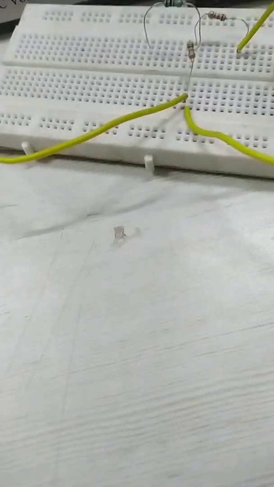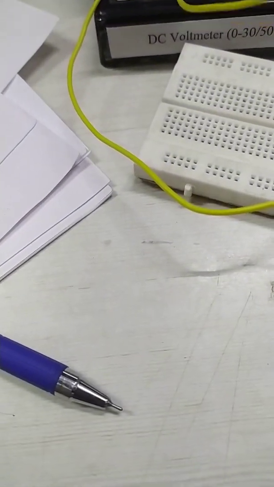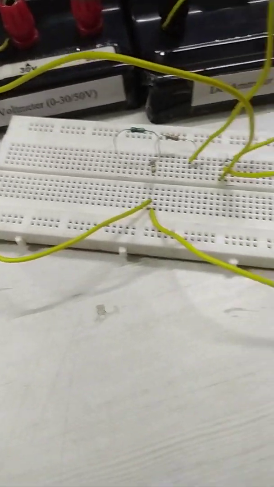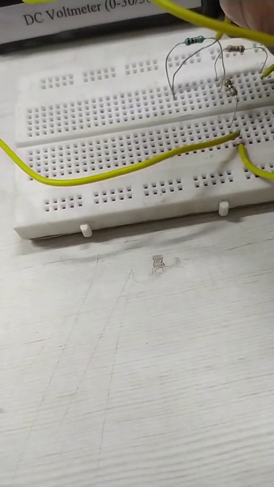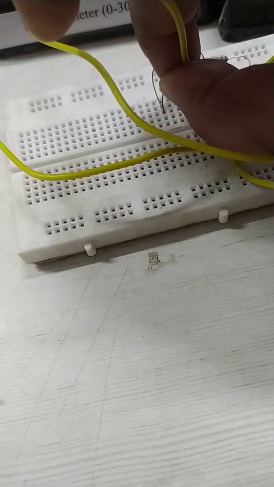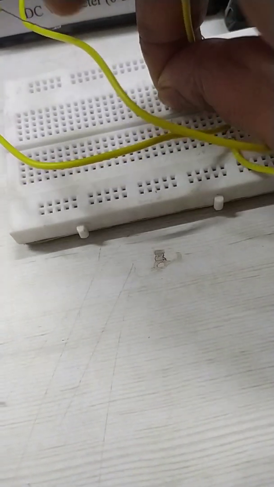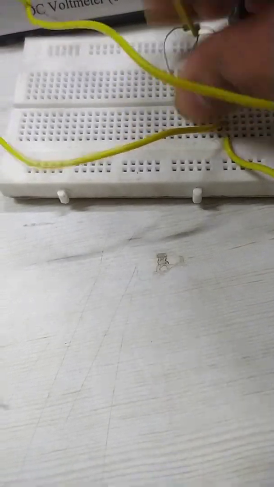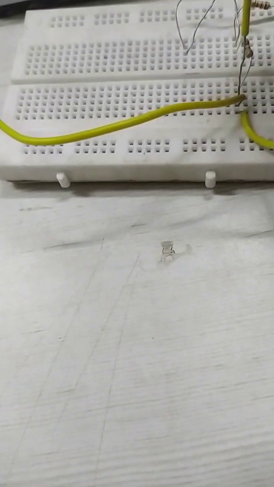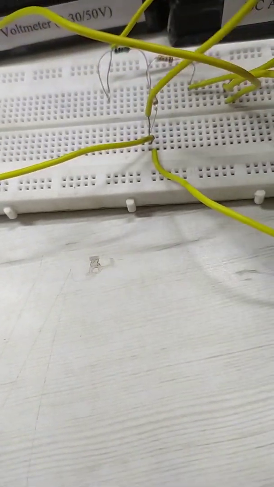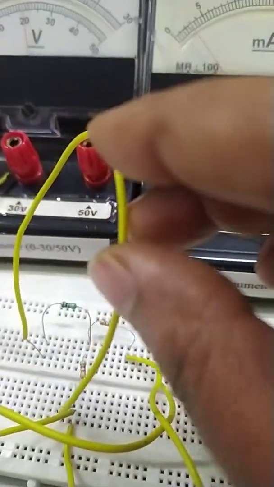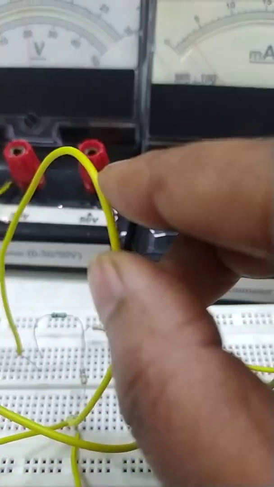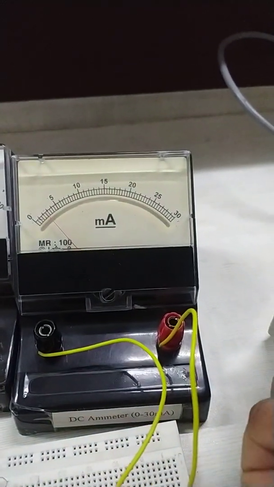Similarly, we can now calculate for the short circuit, and let us take a jumper wire. This is what is considered the jumper wire, and over here I will be connecting it. So this is considered the short circuited connection, which is done at the input port, and let us now calculate the values.